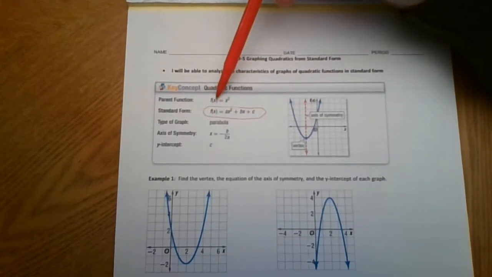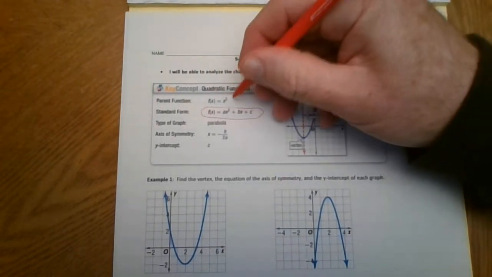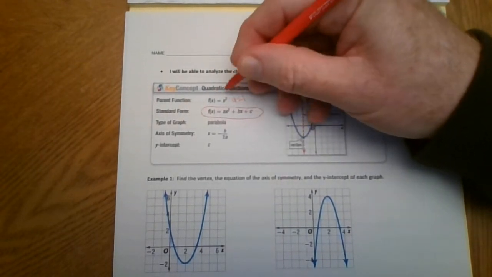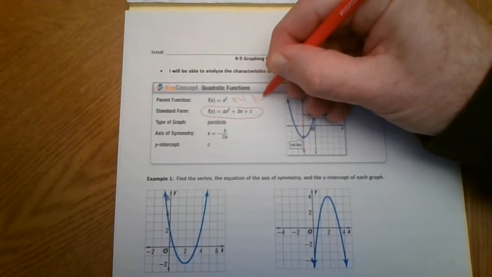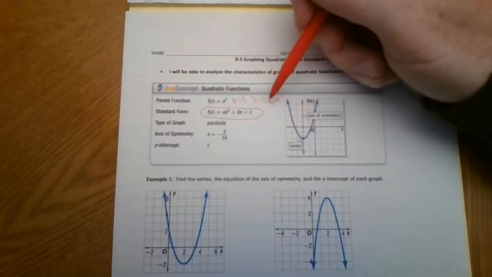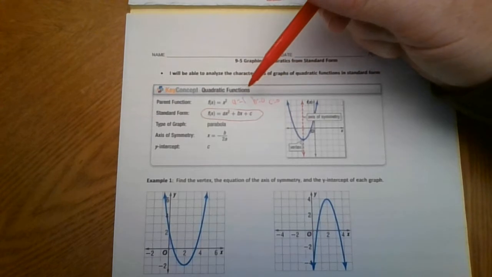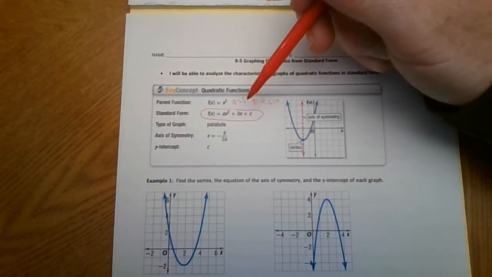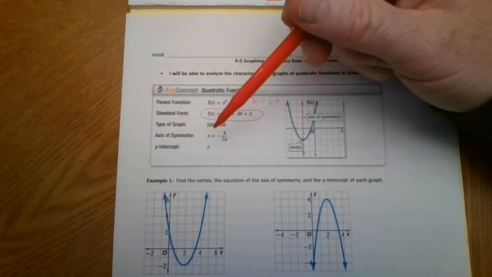The parent function is up here where it's just y equals x squared. In this case, the a equals 1 because it's 1x squared. There is no b, so b is 0. And there's no c there, so c would be 0. So those are the a, b, and c. And that's important when we try to find a couple of pieces that are important on this function. For today, we're only going to focus on the axis of symmetry, the y-intercept, and the vertex.